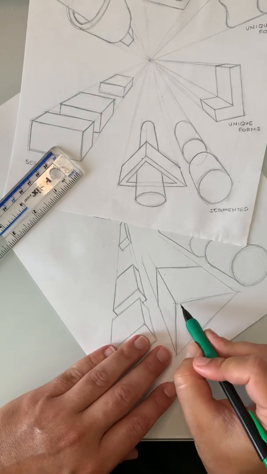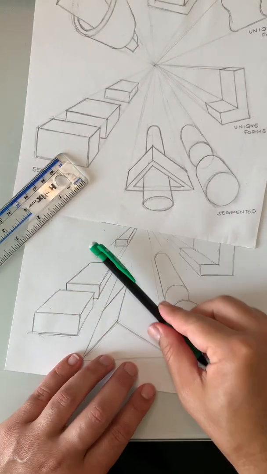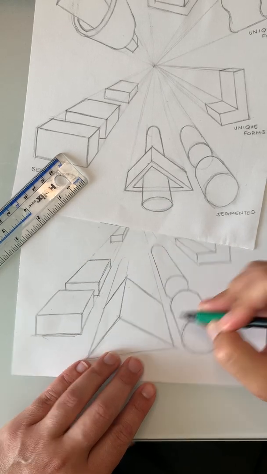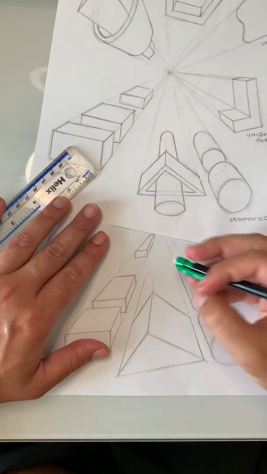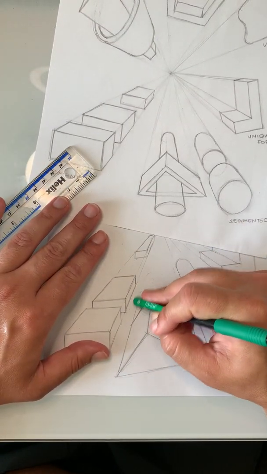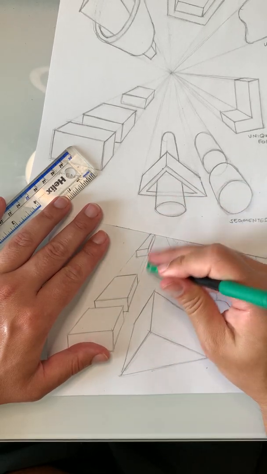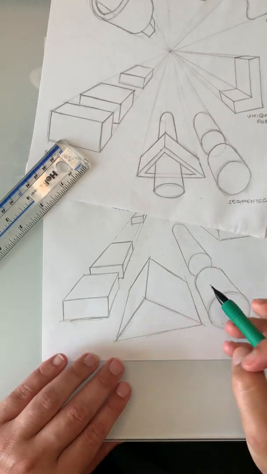It actually looks more natural. Try not to go out. Everybody always goes a little outwards. They're scared to pinch in. And that way you see my guiding lines, I don't have that much to erase. Still connected to the vanishing point though. Hopefully you guys got that. It'll help you on your final.